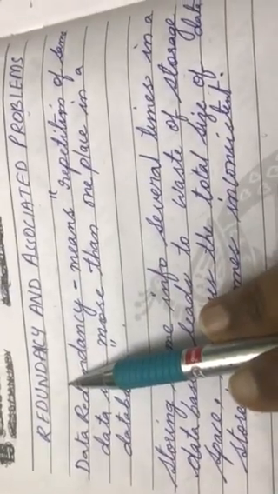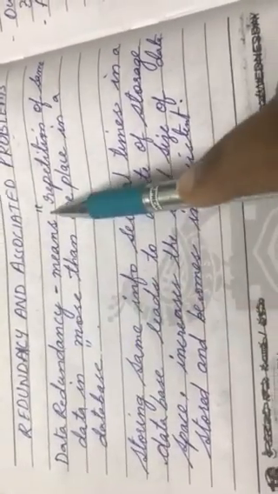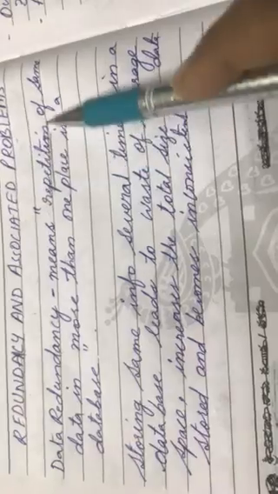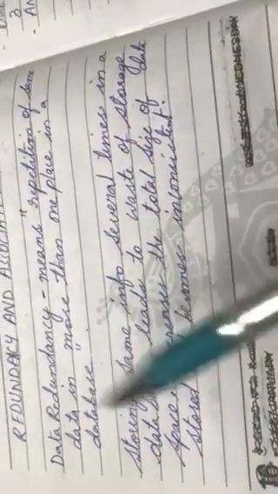The next topic we have is redundancy and associated problems. First, we'll see what redundancy is. Data redundancy means a repetition of the same data in more than one place in a database. Whenever some particular data is repeated in many places, it is nothing but data redundancy.